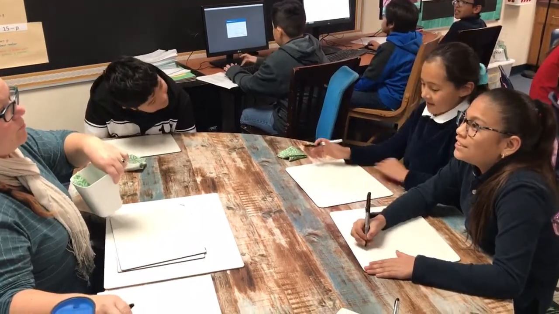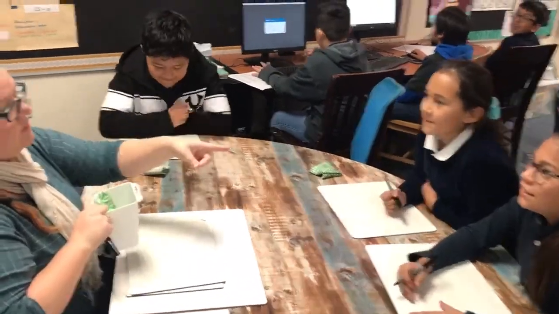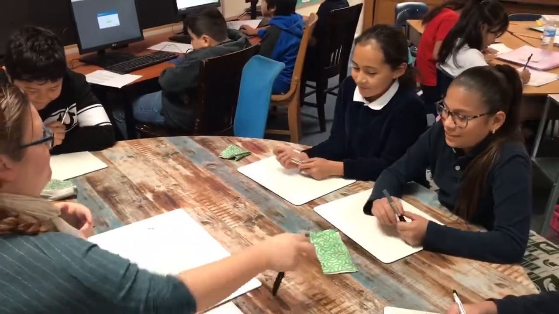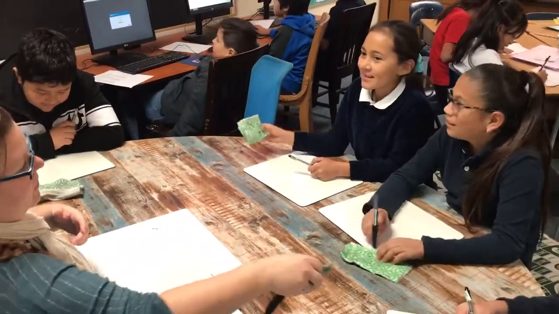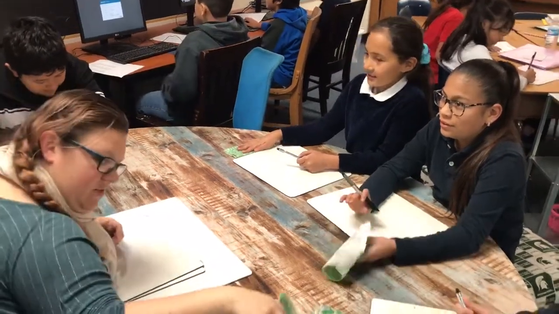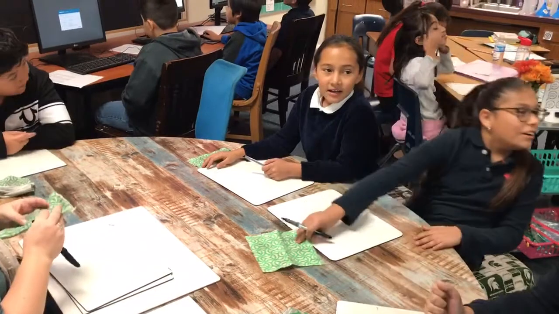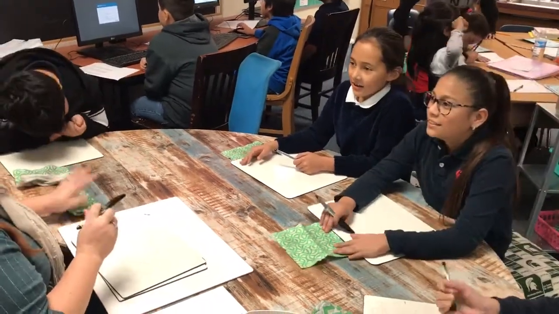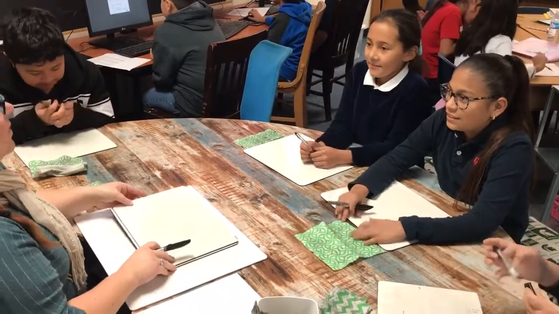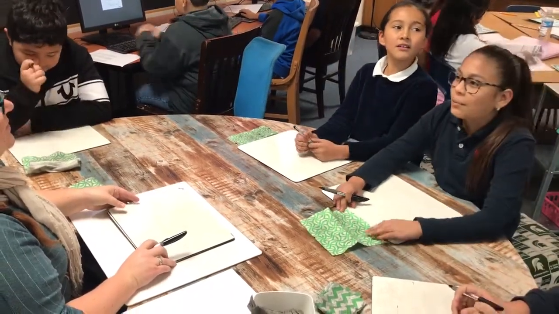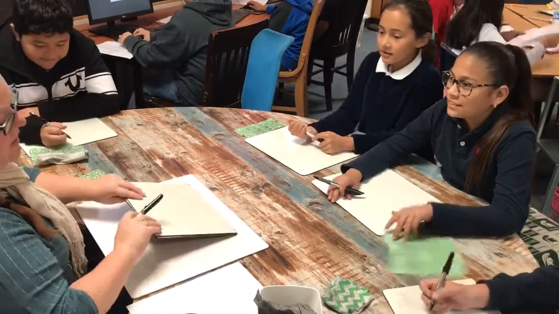Numerical relationships with fractions. What are we doing with the fractions? We're going to be adding and subtracting unit fractions with related denominators. Thank you, Riley.